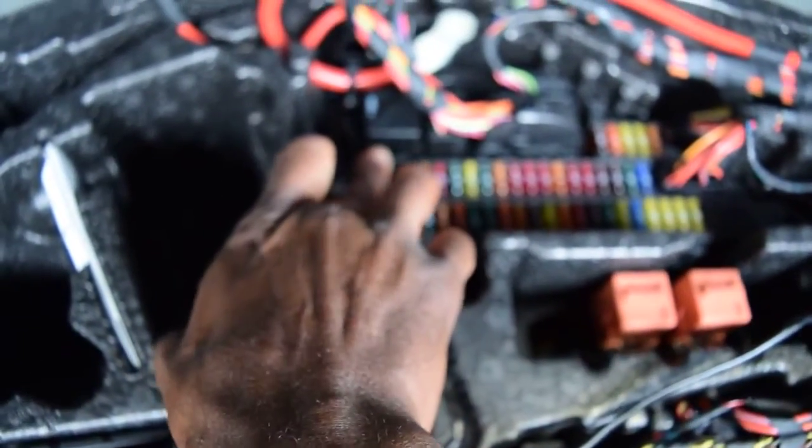So maybe this is the relay that turns on by the CAS terminal 33, this black one, and these two may be for some other thing. Could be for this. This is the park distance control right here, and this one can be taken up. This one can be taken up here.